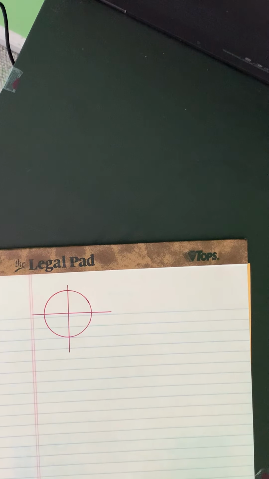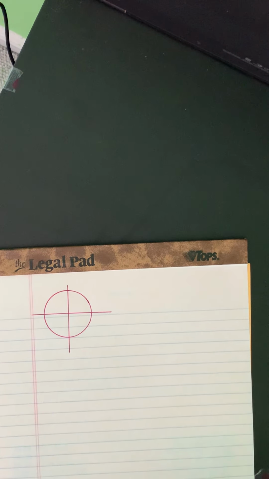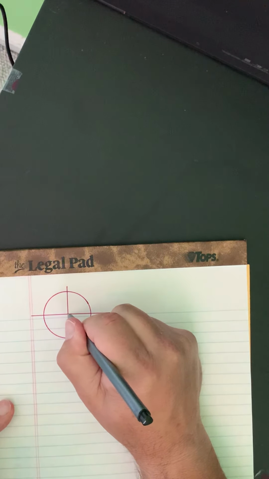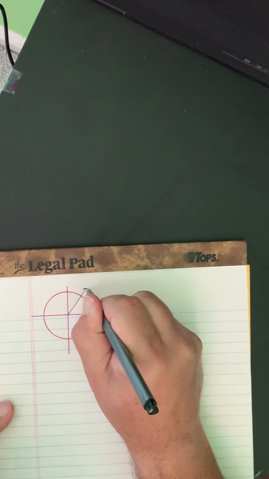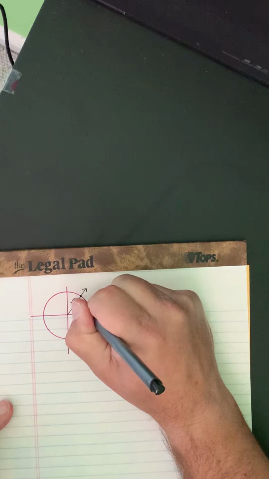This is going to be very important; we're going to be doing a lot with this. Let's say I draw a little angle. This right here, stopping right there, would be the radius of my circle.